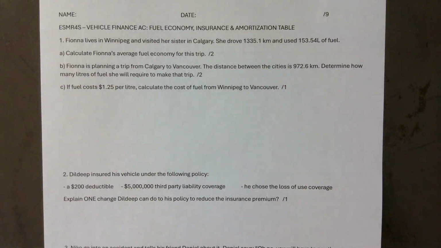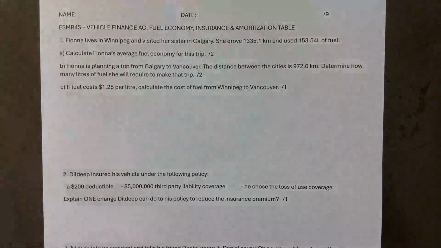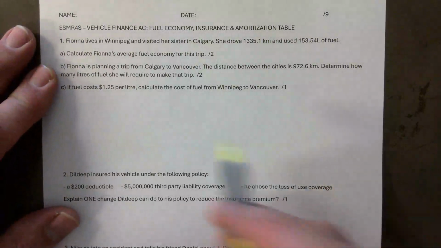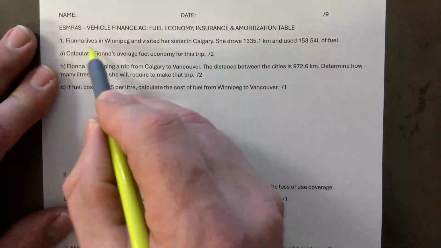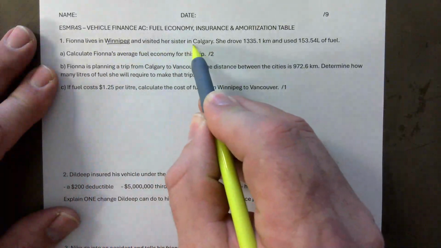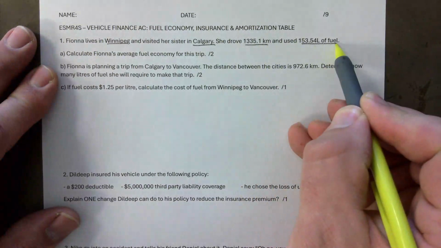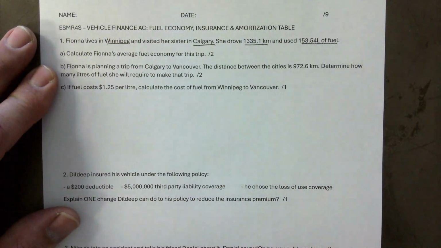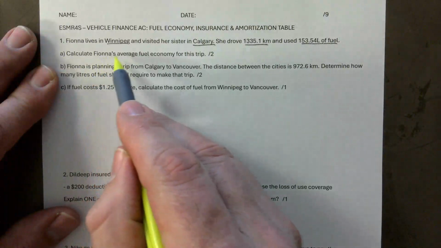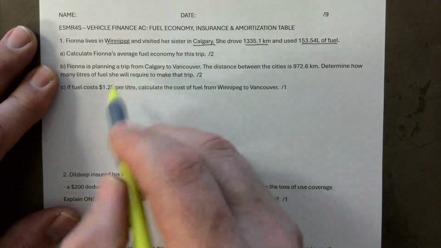We're getting there. Okay. I don't have the key in front of me, so I'll just do this. Fiona lives in Winnipeg, visited Calgary, drove this distance, used this much fuel. You kind of know it's fuel economy, right? If you read that: calculate Fiona's average fuel economy for this trip.